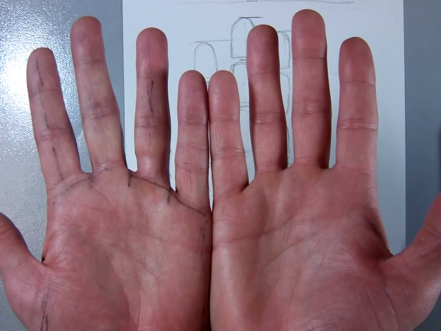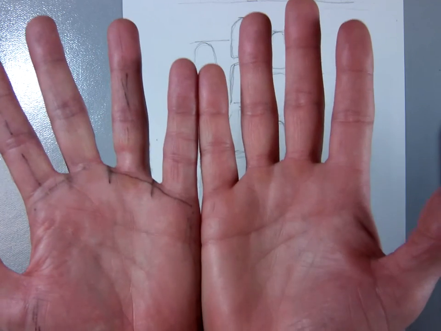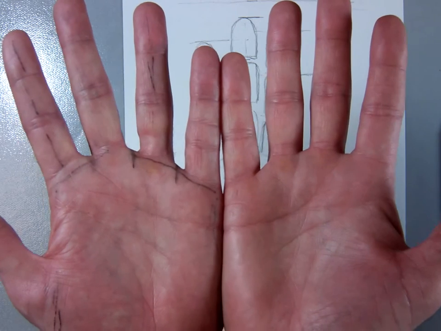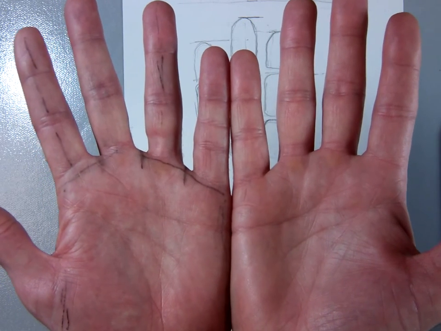I don't know why, I'm the only person I've met with this kind of situation. So you can check your hands and text me or email me if you actually have the same thing. That would be interesting to know.